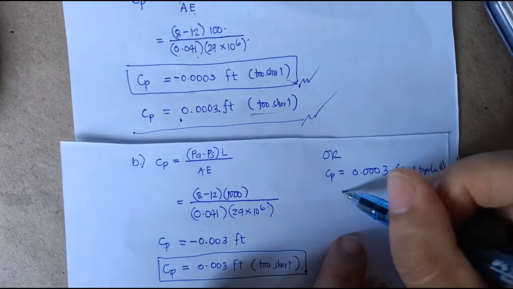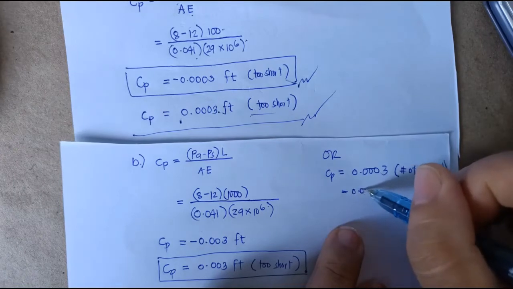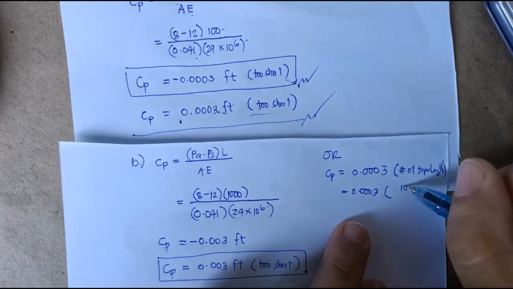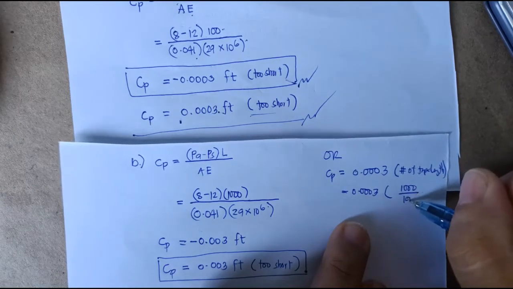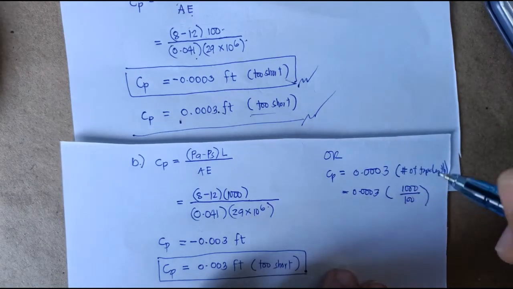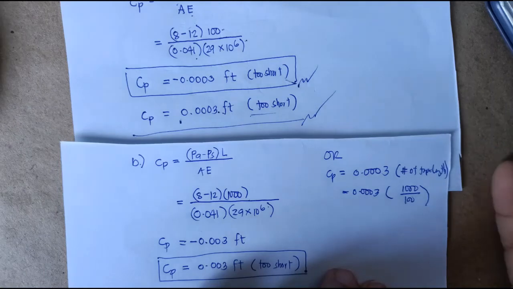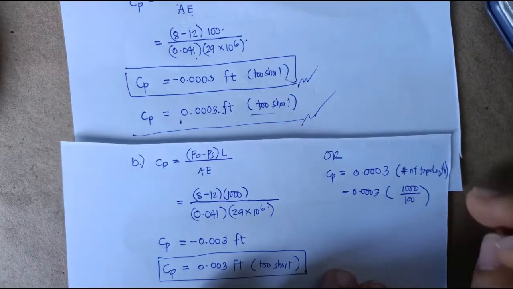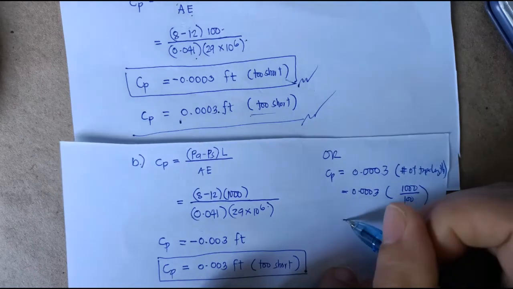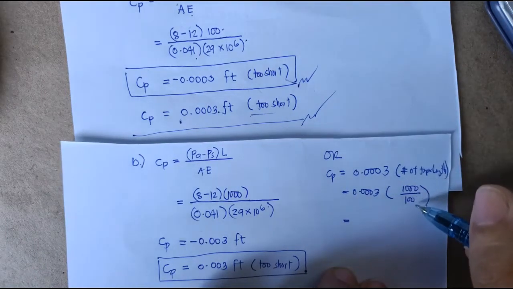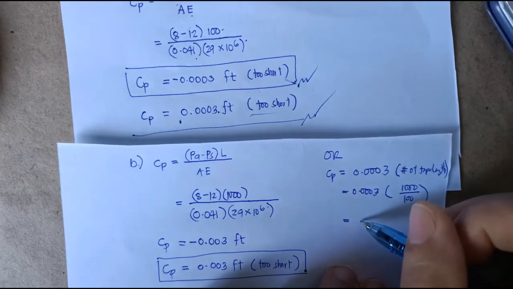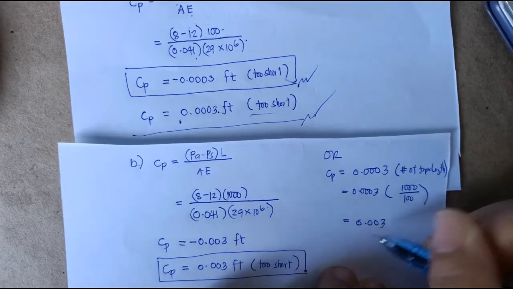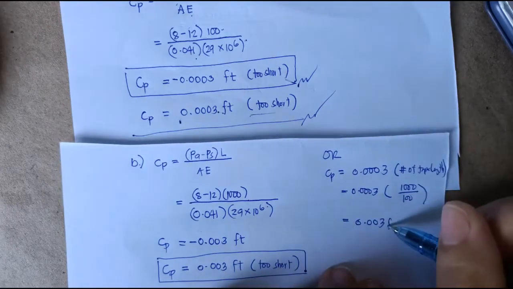So what is the number of tape length? Of course it is 1000 divided by 100. So how many times you have to use the 100 feet tape to measure the 1000? So of course you have to divide. That will become 10, so that gives us 0.003, 2 zeros, in feet.